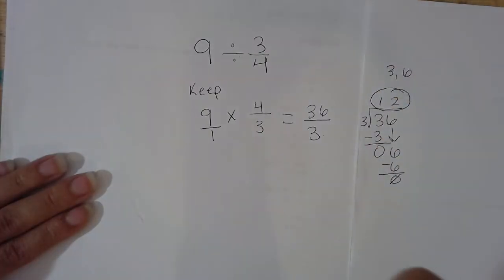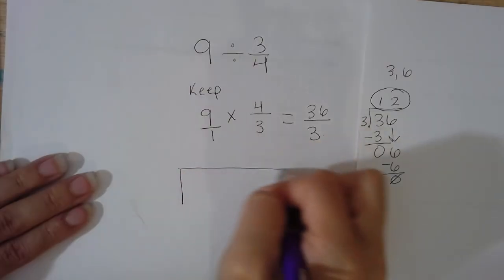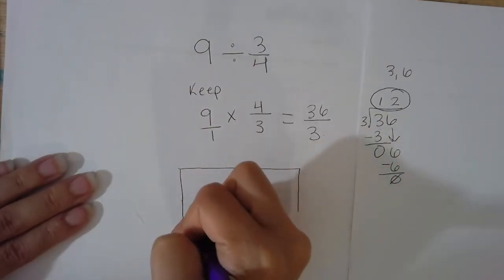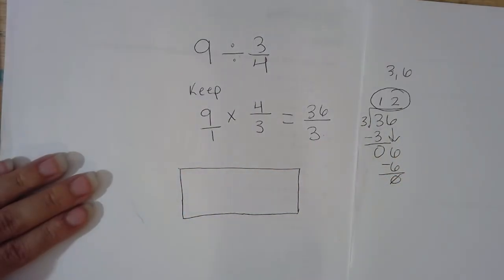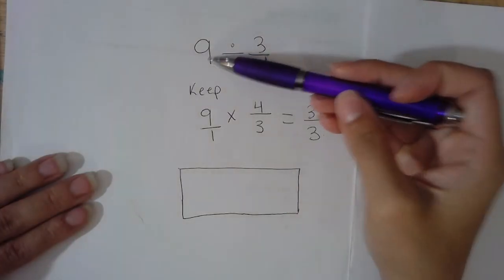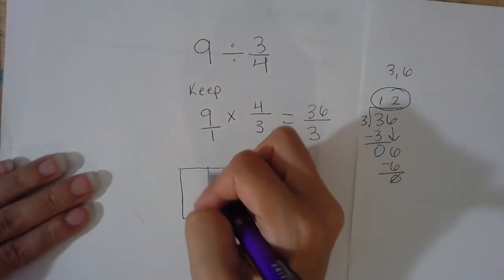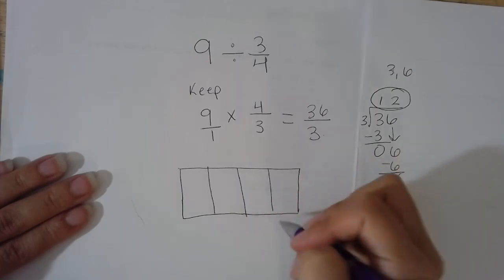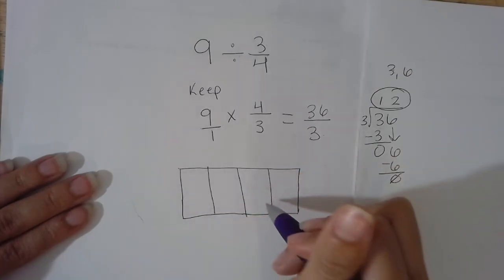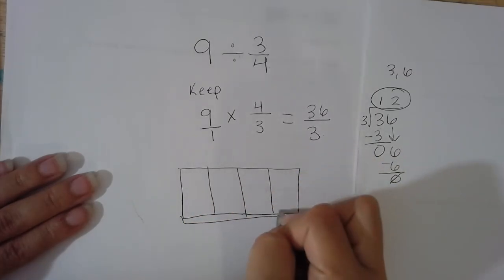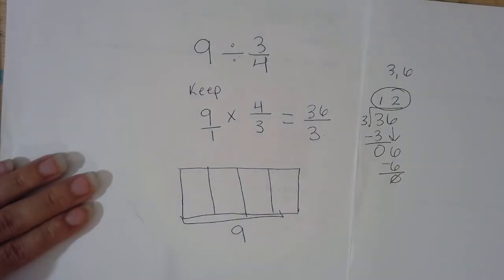We can also solve this using a model. So the first thing that you would do is you need to draw a rectangle. We can call this an area model. We can call this a tape diagram. What we need to do is represent this 9 and this 3/4. So we're going to break our rectangle into 4 sections, with 3 of them being equivalent to this value of 9.